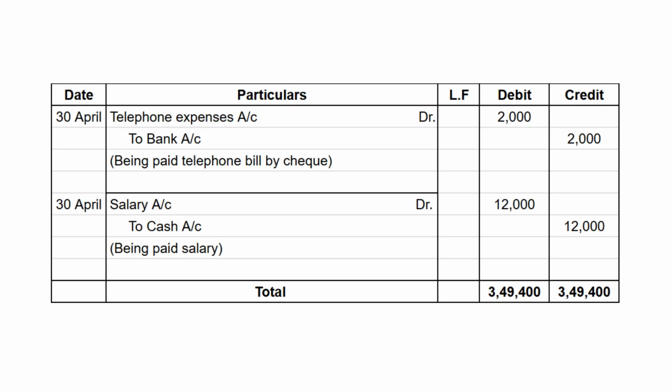If your debit and credit totals don't match, that means there is a mistake in one of the entries. Maybe the amount, account, or posting is wrong. Always double check when the totals don't agree. That completes journal entries for Mr. Ram's transaction for April 2025. Notice every transaction follows the same logic. Identify the accounts, classify them, and then apply the debit and credit rule.